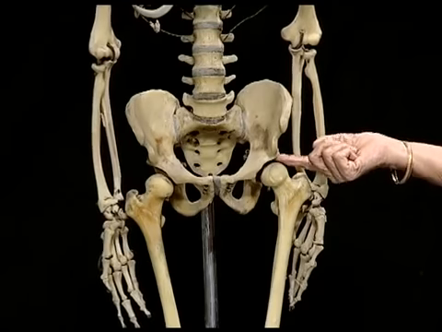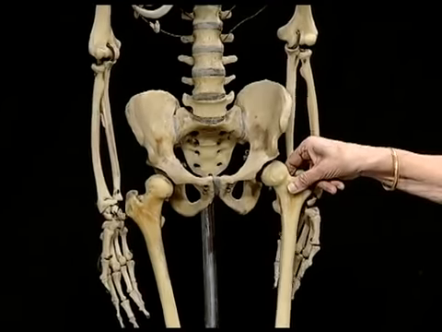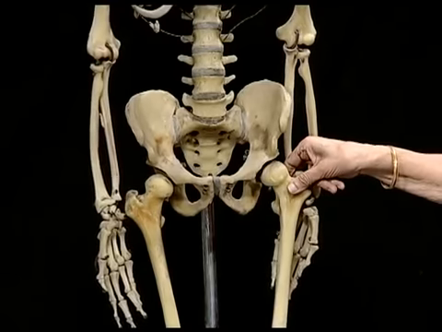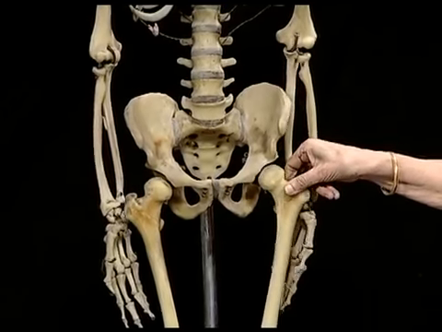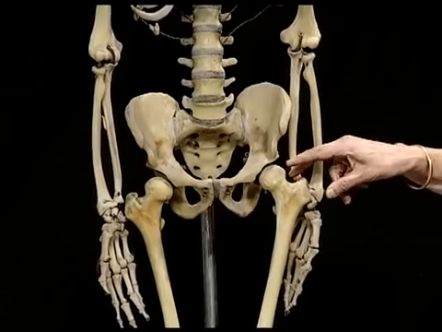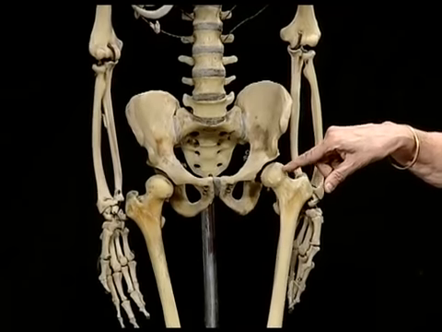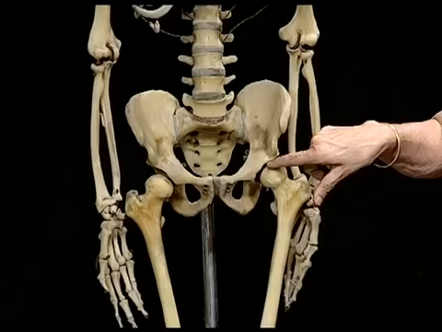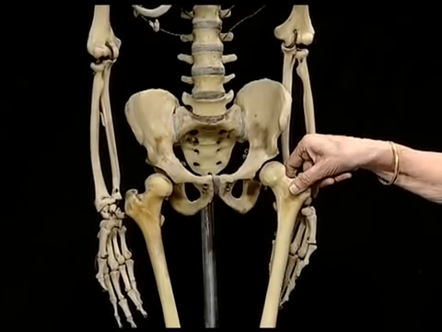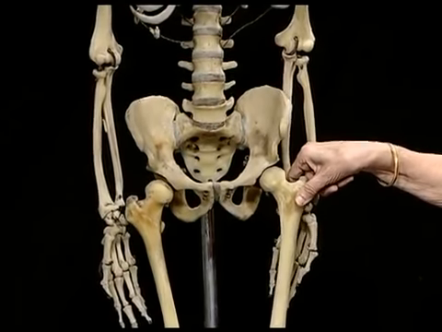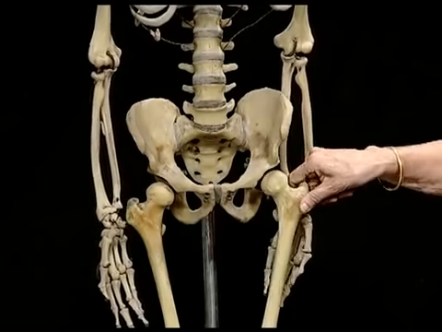Acetabulum is the cavity in which head of this bone called femur or thigh bone will fix and will be able to move. This is like ball, head is like ball, and acetabulum is like cavity. In that cavity this head will fix and will be able to move.